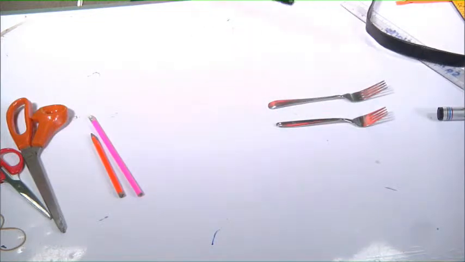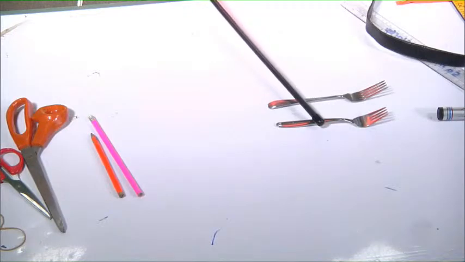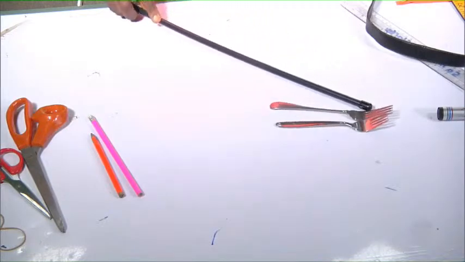And what is fork 2 to fork 1? Shorter than. This one is also shorter than fork 1. Good.